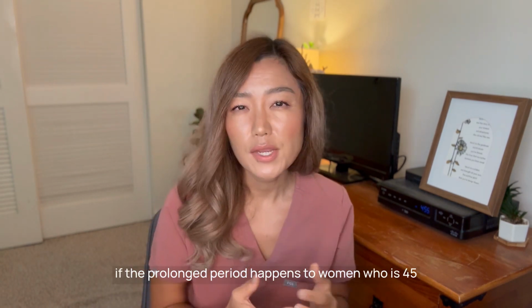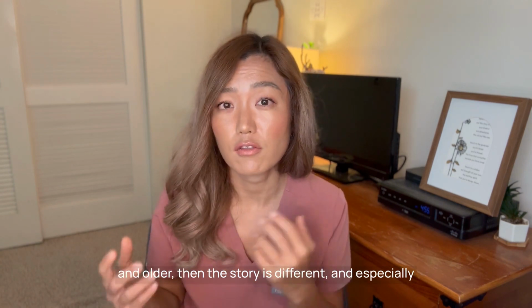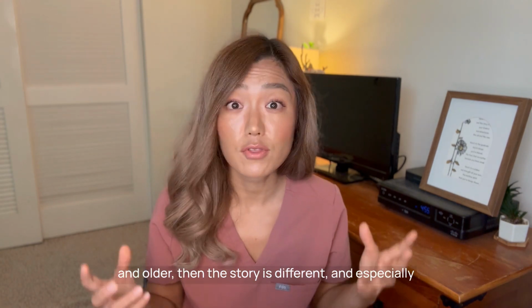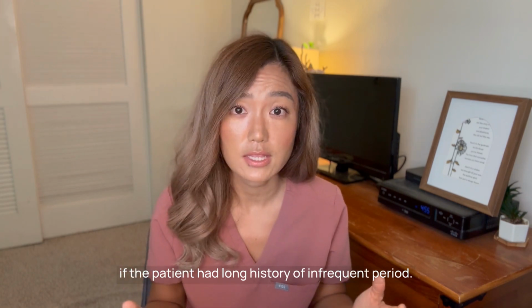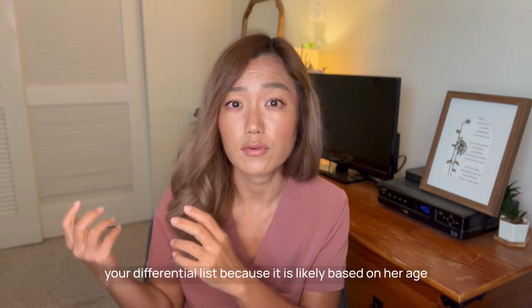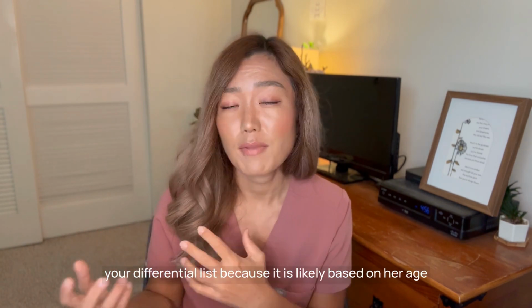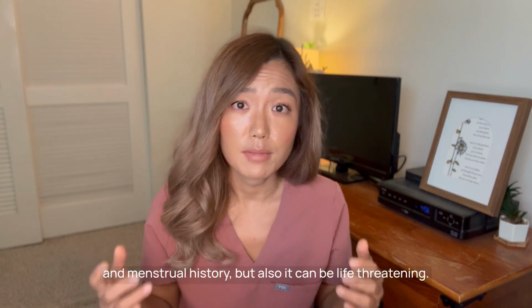If the prolonged period happens to a woman who is 45 and older, then the story is different. And especially if the patient had a long history of infrequent periods. Then you should think about uterine cancer on top of your differential list because it is likely based on her age and menstrual history, but also it can be life-threatening.